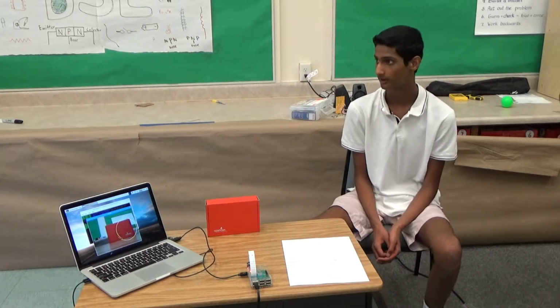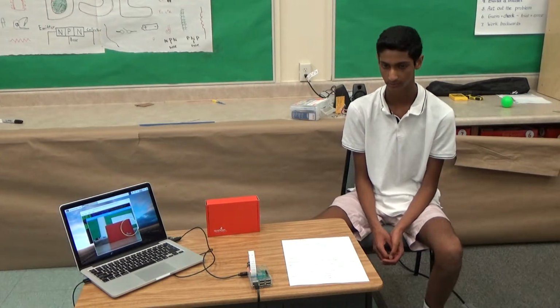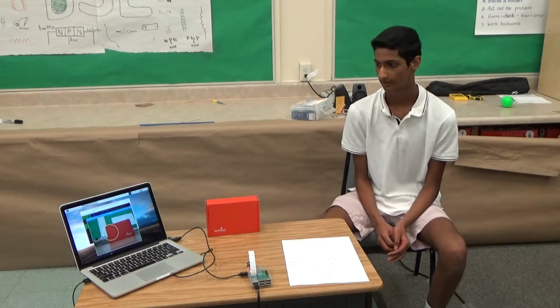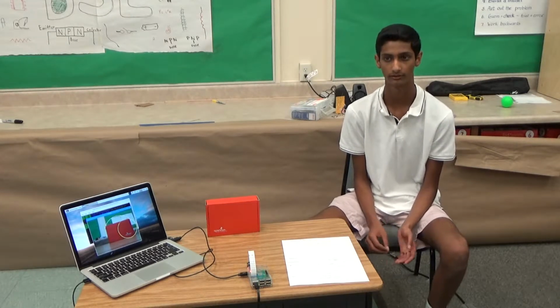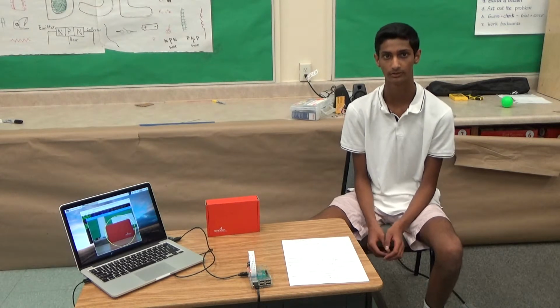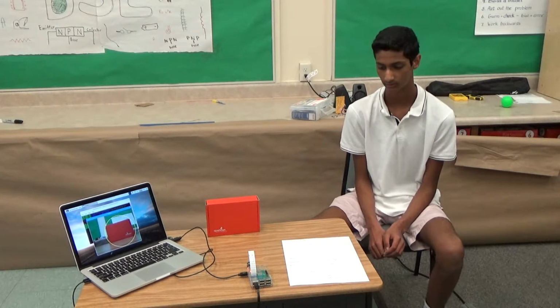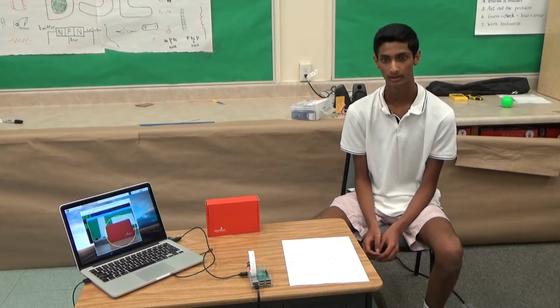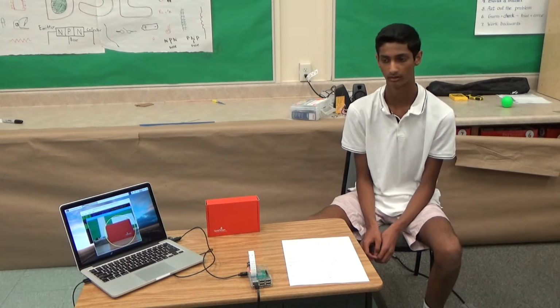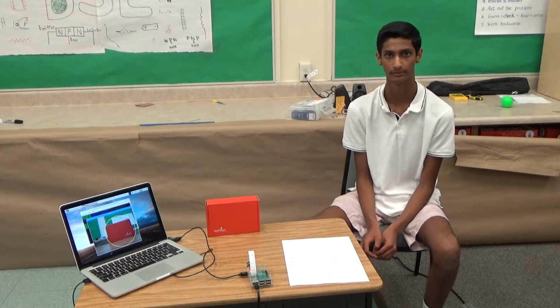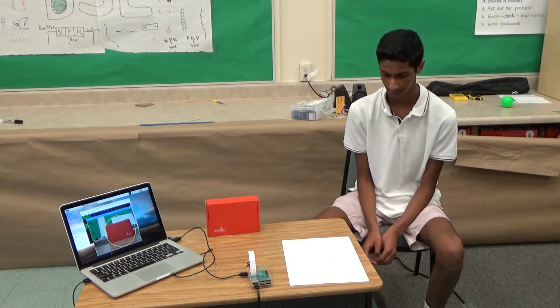So now I'll work through how my code works. And so in the beginning I import two main libraries which I use in the code. The first one is OpenCV, which I use for the image processing, and the second one being NumPy, which is used to create an n-dimensional array to hold the individual frames from the live stream of the camera module.